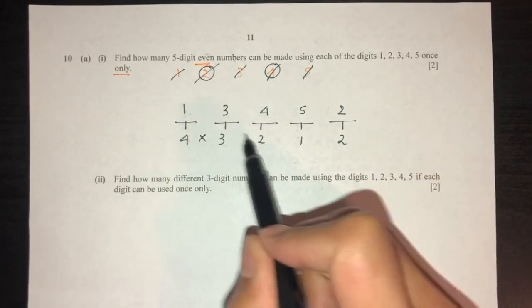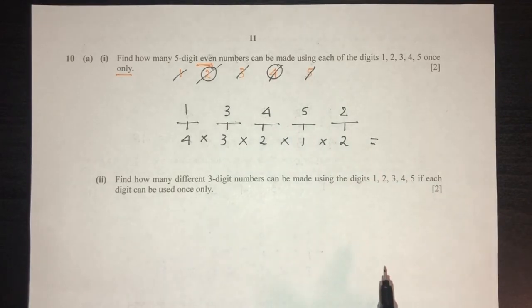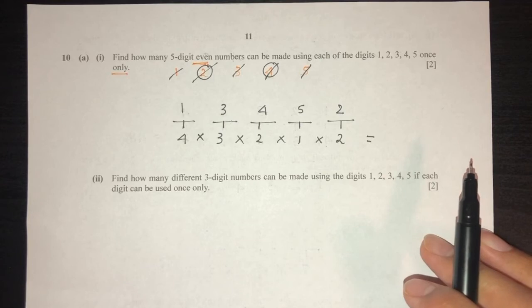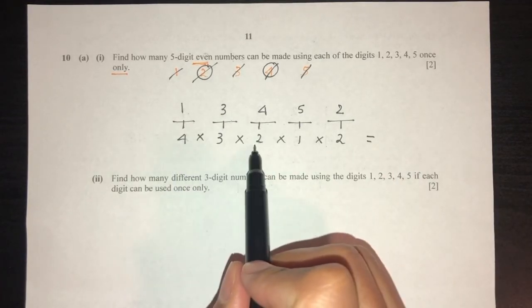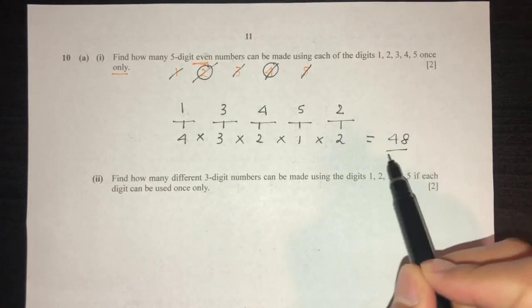Your answer will be 4 times 3 times 2 times 1 times 2. That will be what? We can do this because I don't have my calculator with me. That will be 12 times 2 is 24, times 2 is 48. That will be your answer.